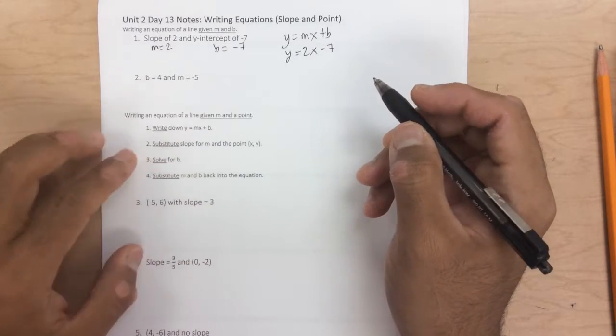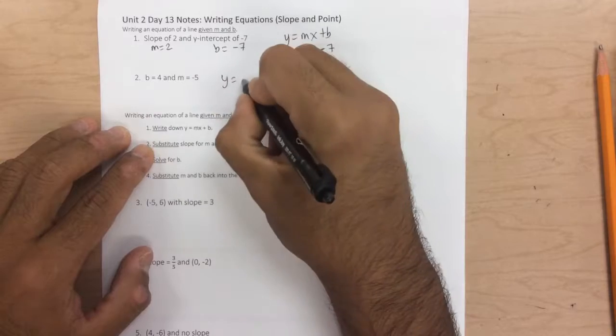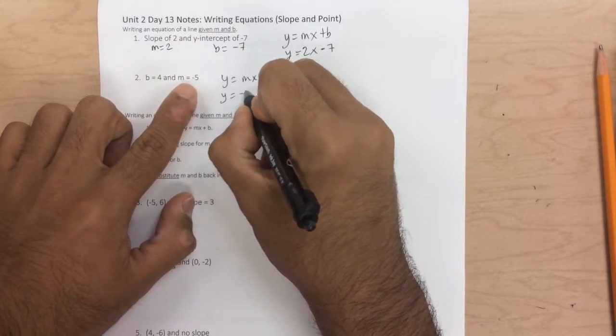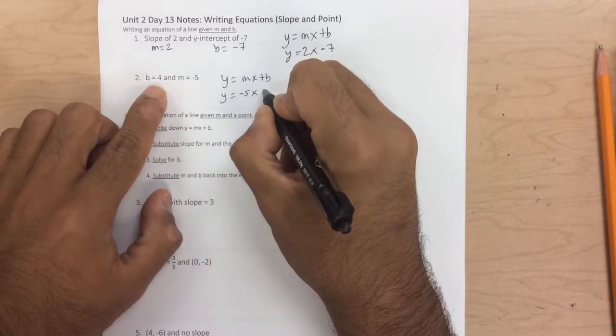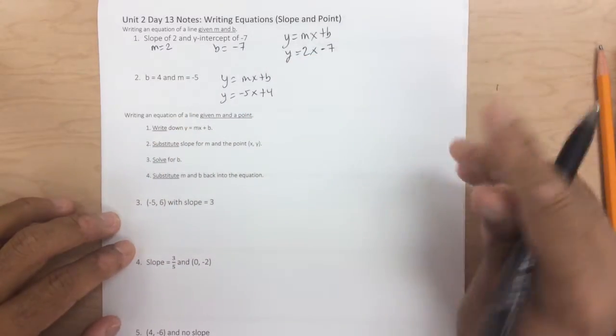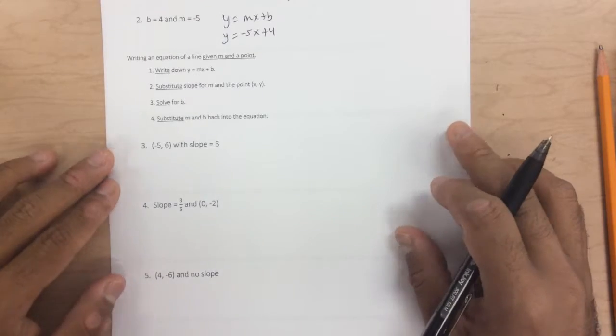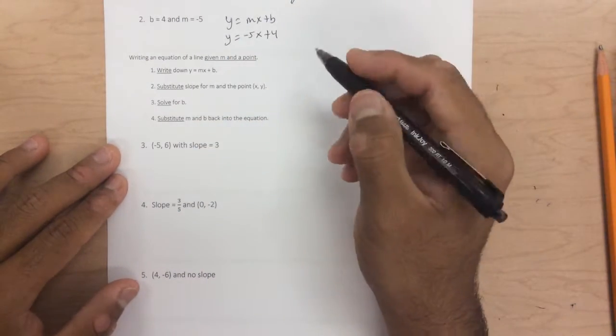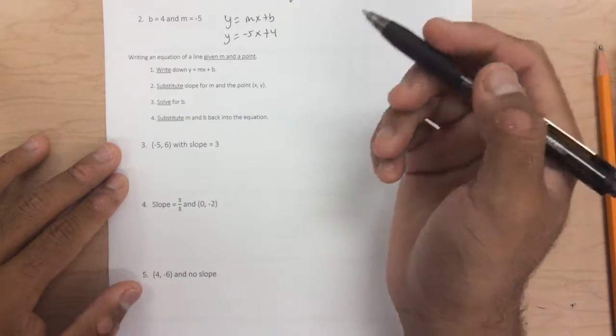b equals 4, m equals -5. So you will do y equals mx plus b. So y equals the m, which is -5x, plus the b, which is 4. So plus 4. Okay. Now let's move on to today's actual lesson. Now I'll give you a couple steps to follow, but it's pretty straightforward.